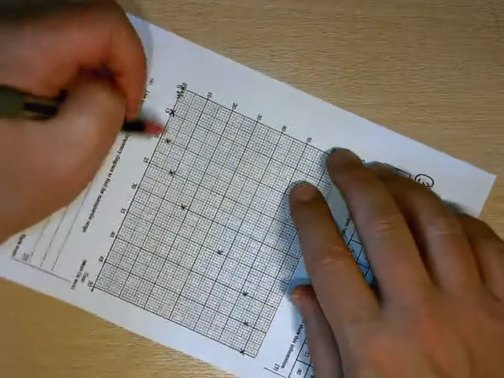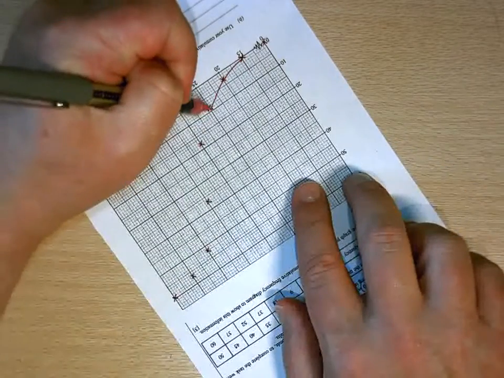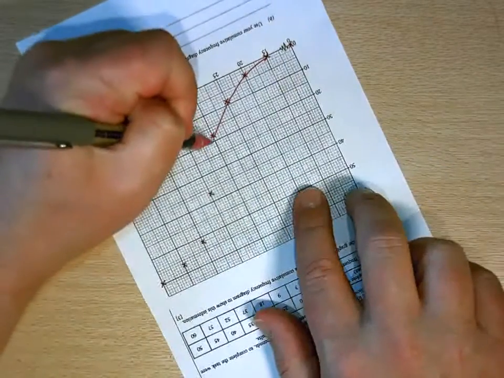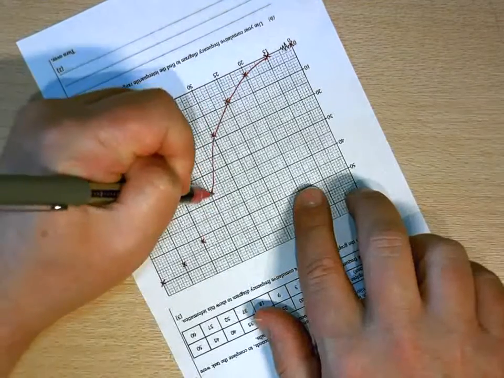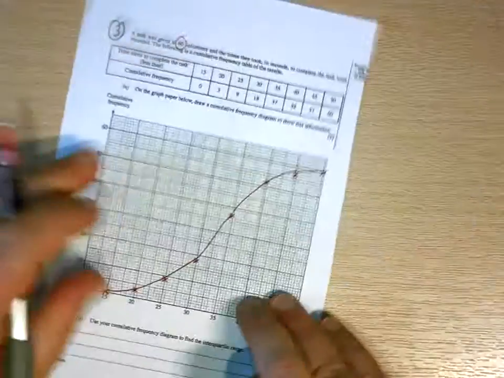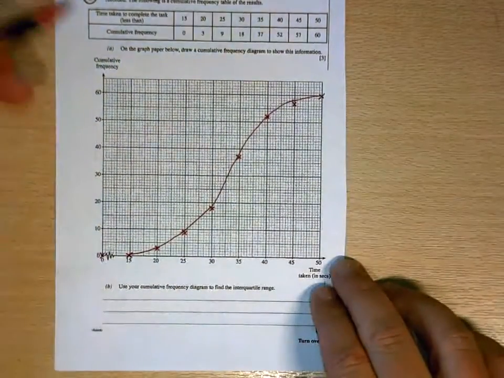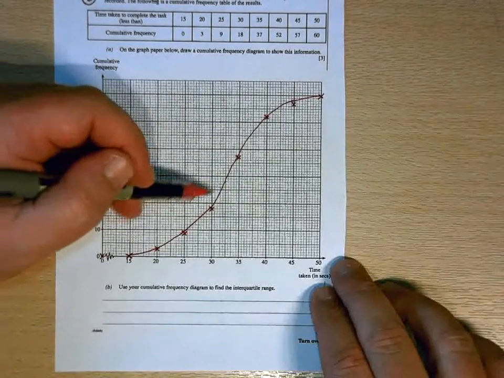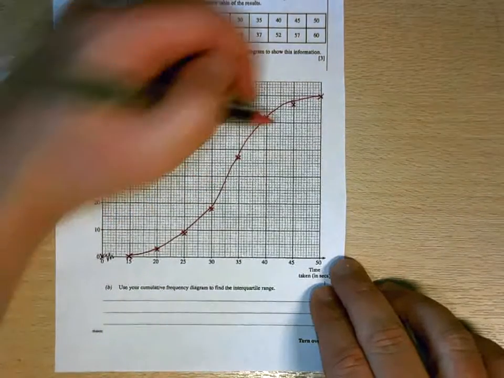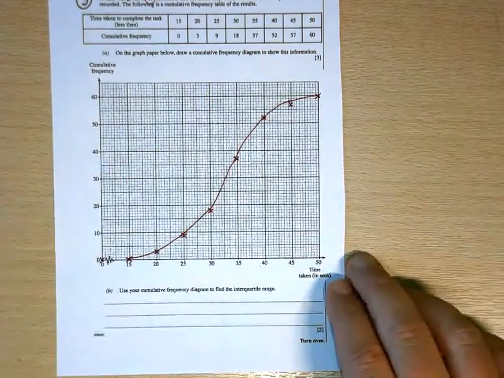So it's just a case of joining the dots. And getting a feel for what the curve should look like. It's not the end of the world if you've got the odd little blip in it like mine seems to have there, and I've slightly missed that point there, but it's quite clear what I was trying to do.